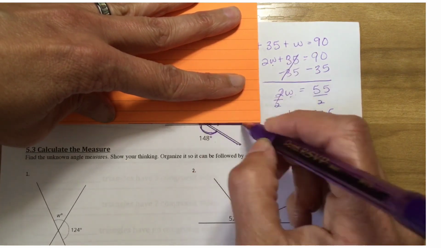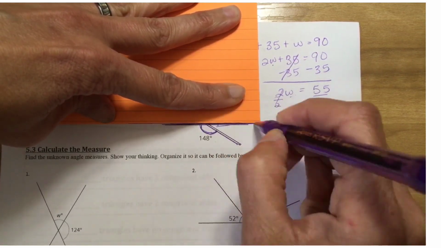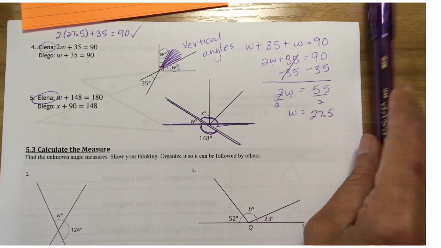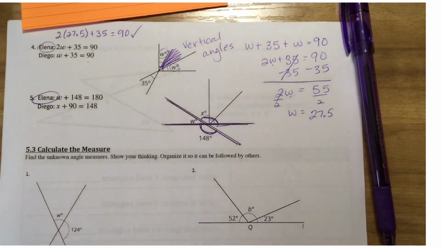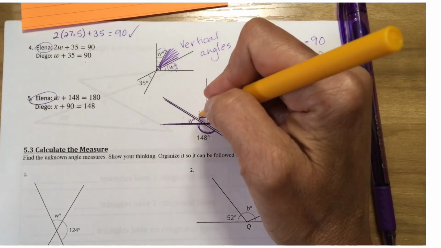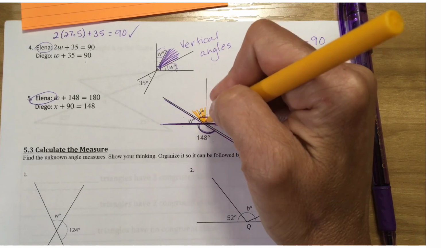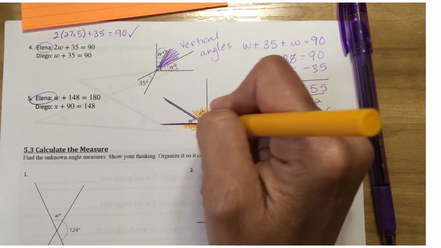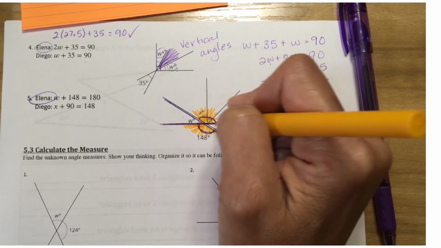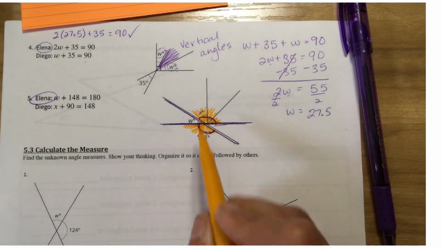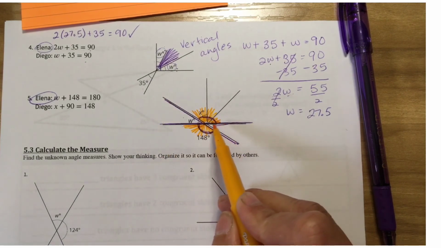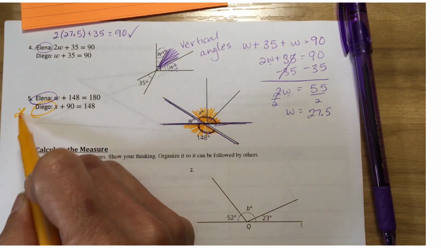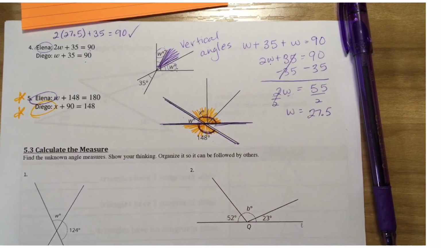This one's a little harder to see. So I'm going to highlight over those two lines. He's saying this angle combined is equal to this angle. And we have this X. They are equal. So Diego is also right. Both of them get a gold star.